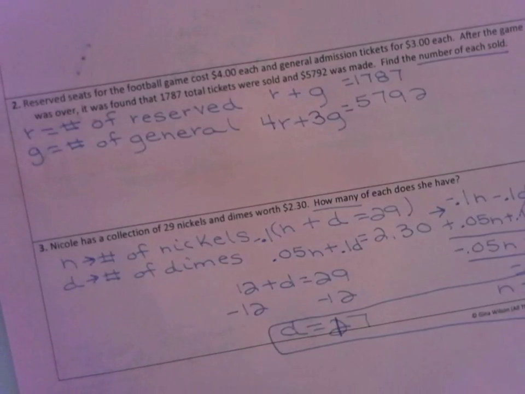And I'm going to have you finish it from there, but that helps you get it set up. And I would probably do elimination. Big numbers, use a calculator, but you can do it.